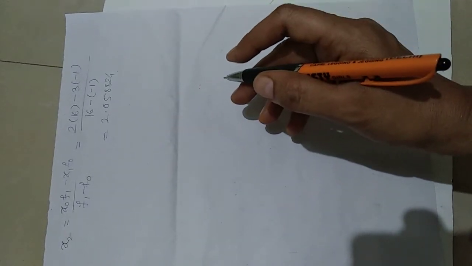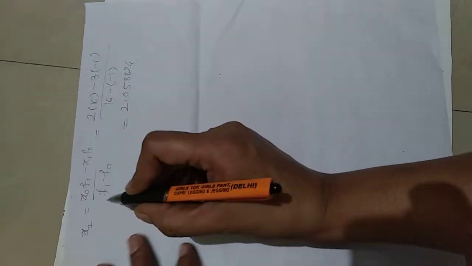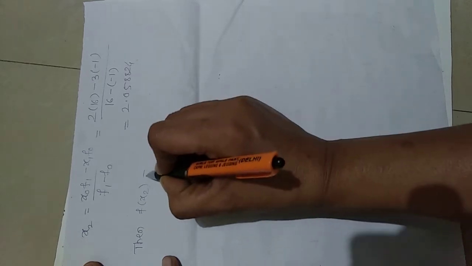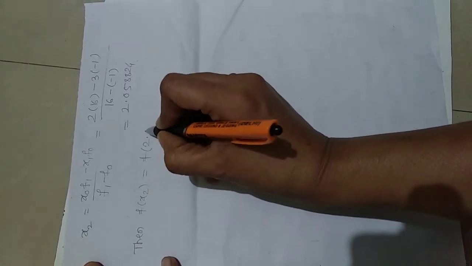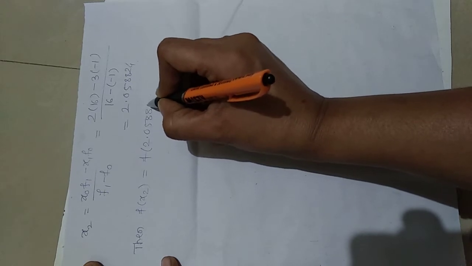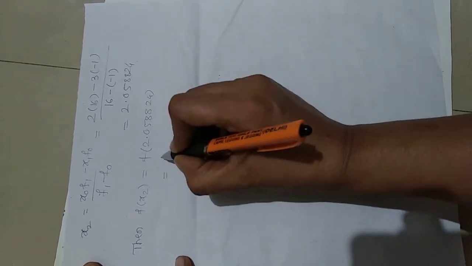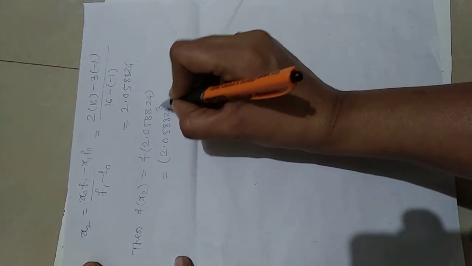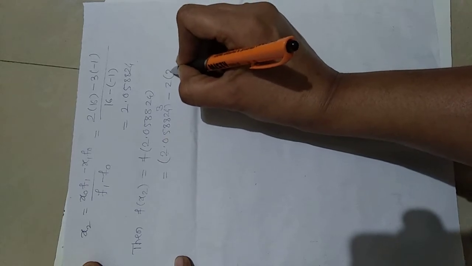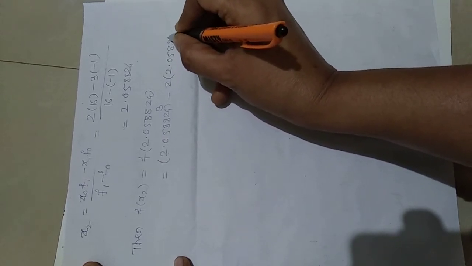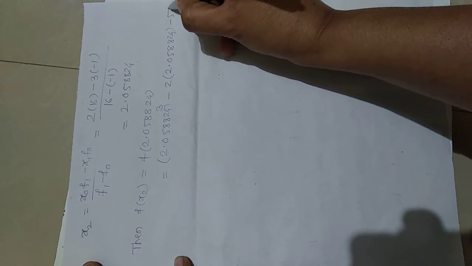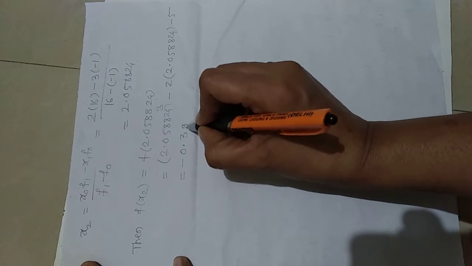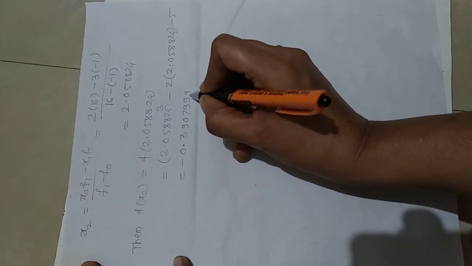And then find f of x2. Then f of x2 is equal to f of 2.058824. Putting this value in the equation, 2.058824 raised to the power 3 minus 2 into 2.058824 minus 5 is equal to minus 0.390799.